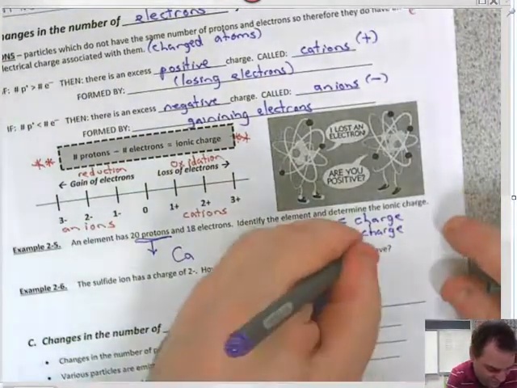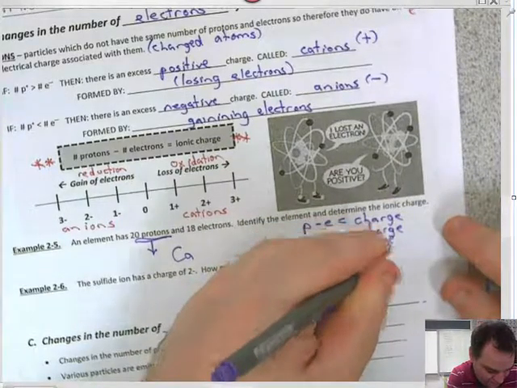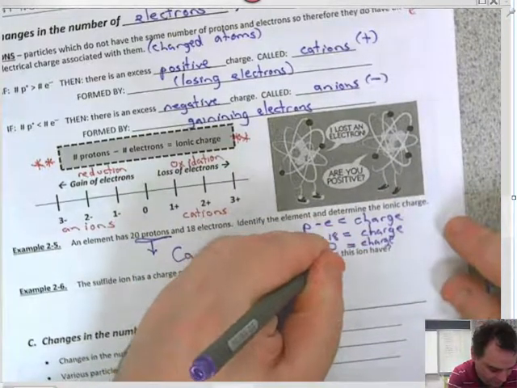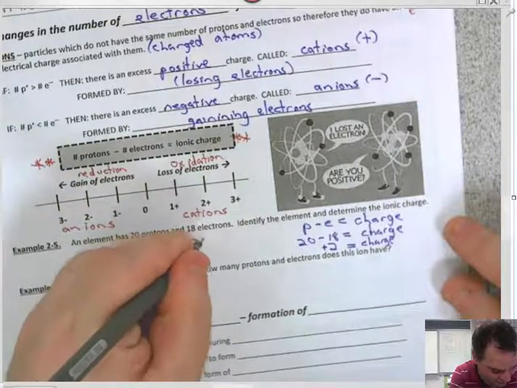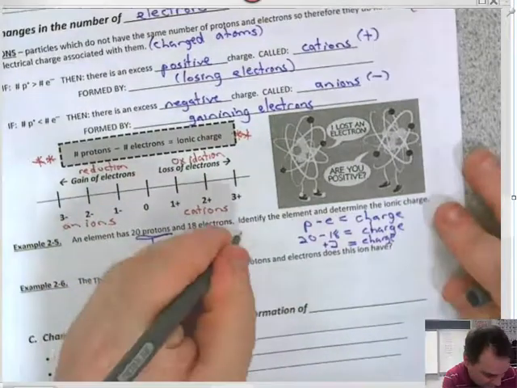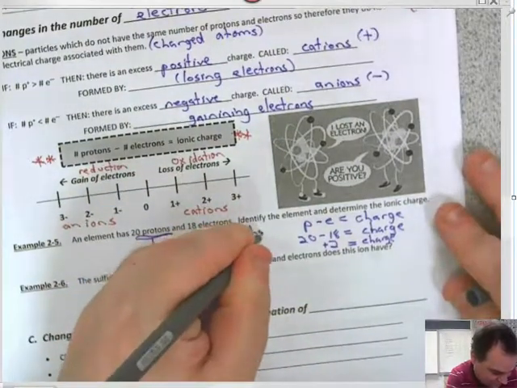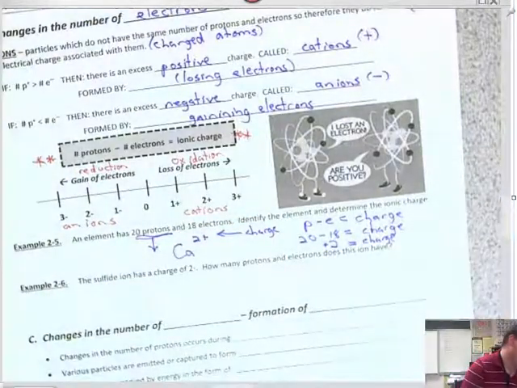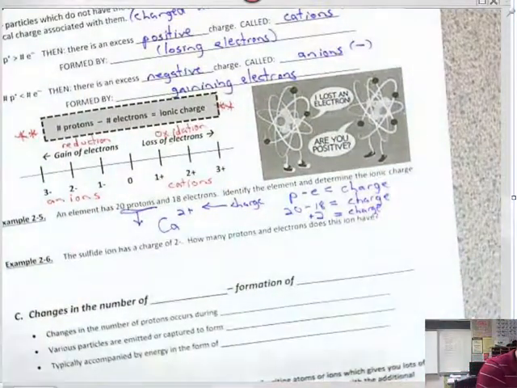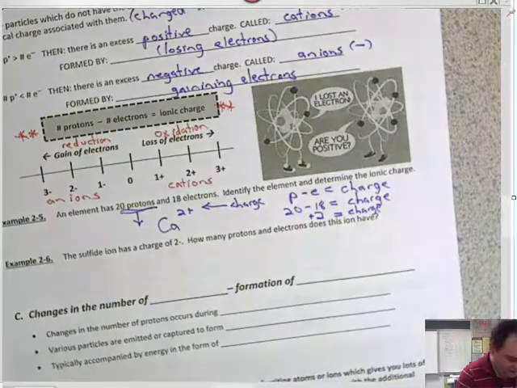So the charge here is going to be plus 2. And you're going to see me write it 2 plus like that. This is going to be the charge when I write it this way, just so you know.